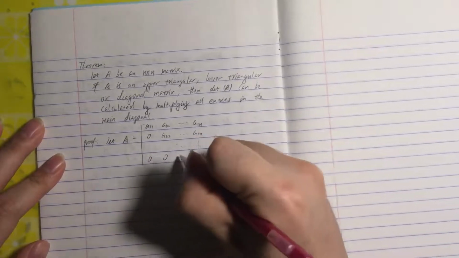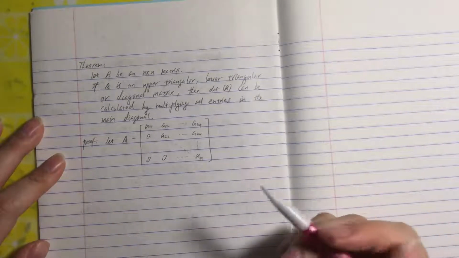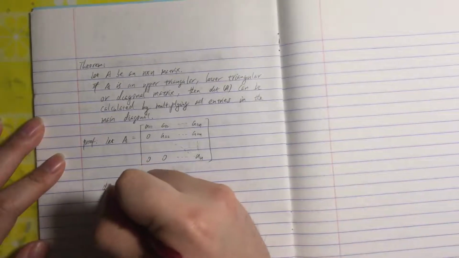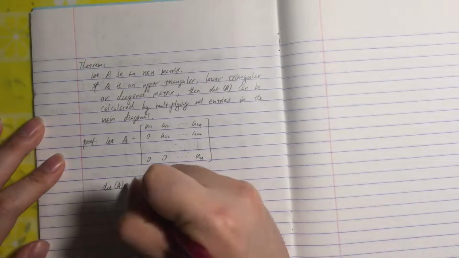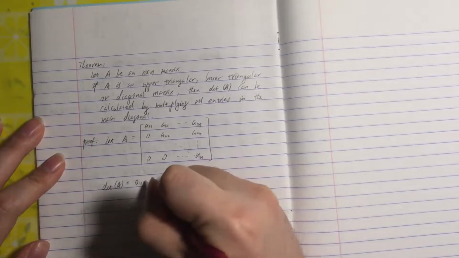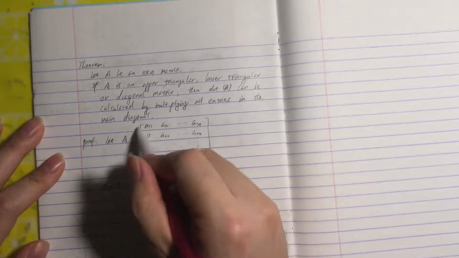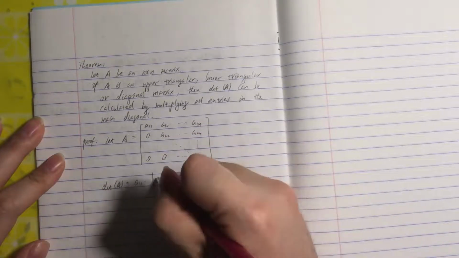The rest are zeros. That's an upper triangular matrix. For the determinant of matrix A, if I take cofactor expansion around the first column, I get A11 times the determinant of the submatrix obtained by crossing out the first row and first column.